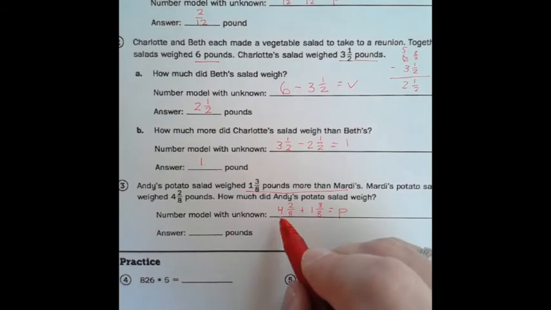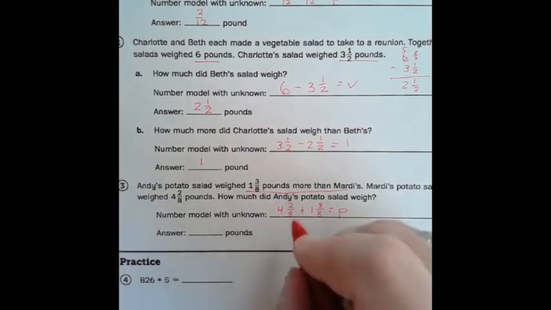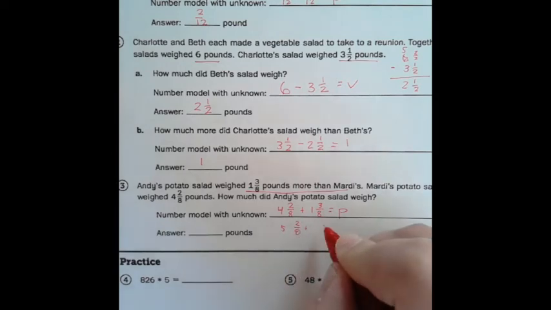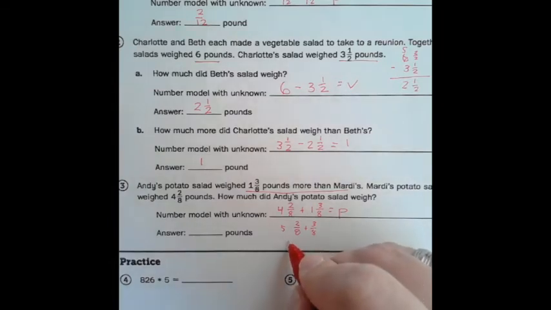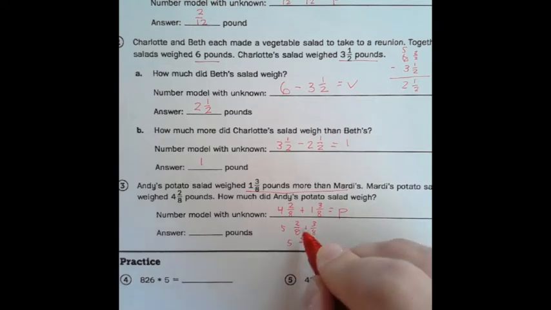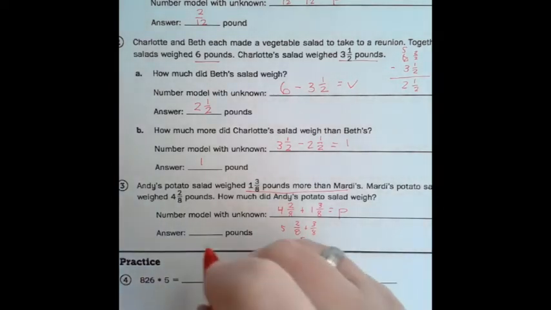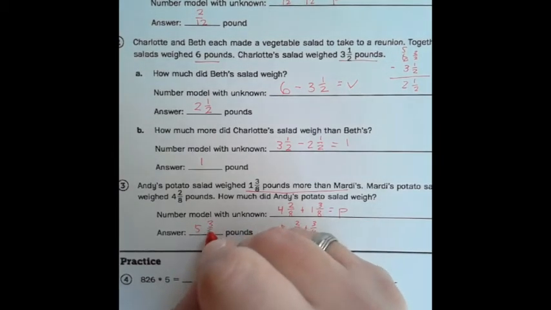So I'm going to combine our wholes first. So 4 and 1 would be 5. And then 2/8 plus 3/8 is 5/8. So I'm going to take my whole, which is 5, and then 2/8 plus 3/8 would be 5/8 total. So the answer is 5 5/8 of a pound.